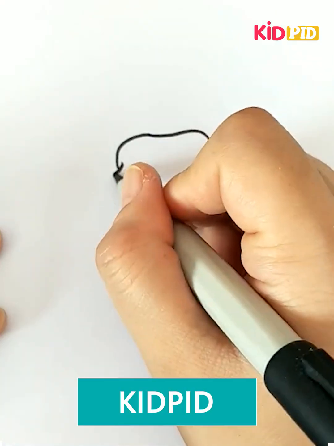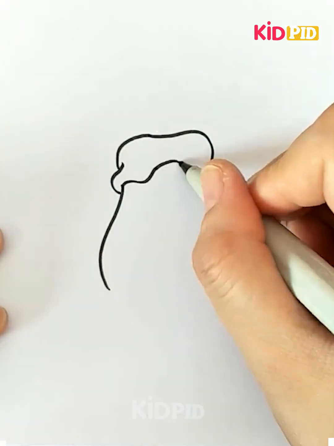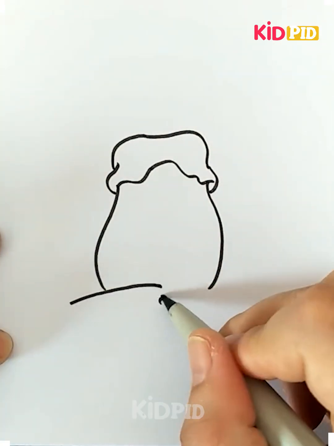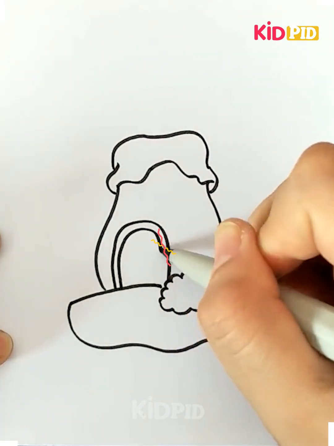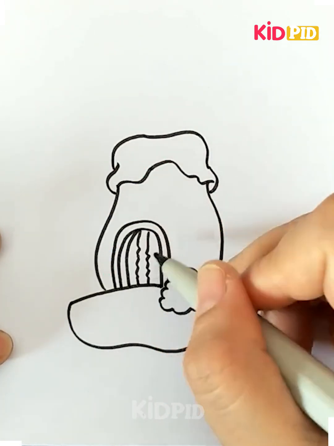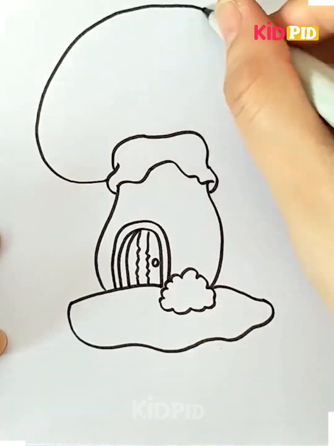What are your imaginations about a house? How will you draw a house when you are requested to draw one? In this video, we are going to draw some houses. So, welcome. We start with the picture of a mushroom house.